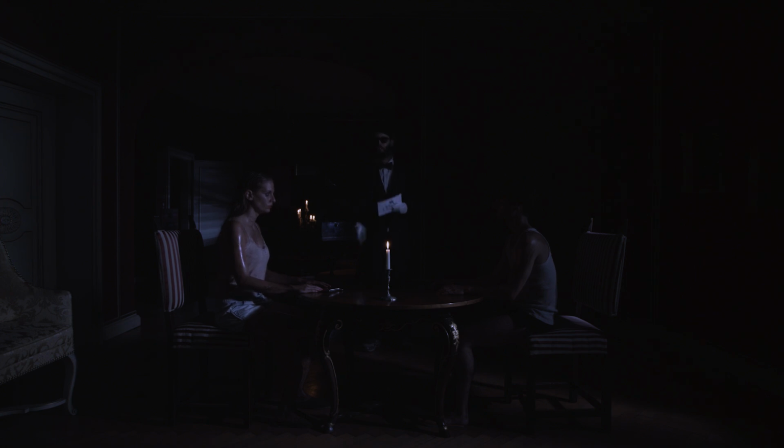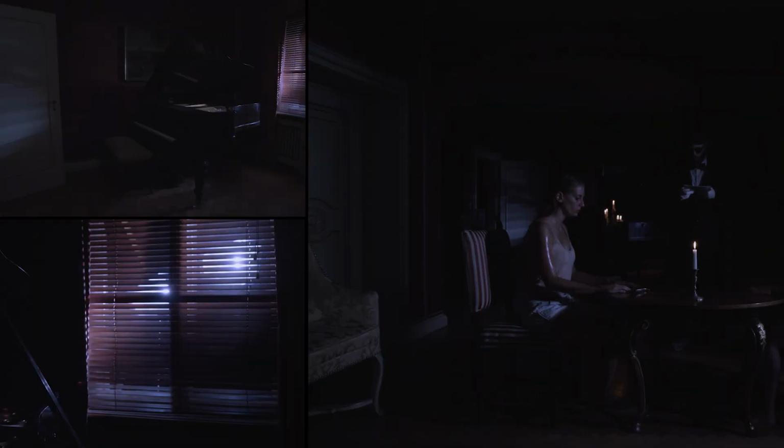For the moonlight in the back, we used 2 800-watt tungsten with CTB gel. We added a window blind in front of it to get those creepy shadows on the floor and on the wall. Additionally, we connected them to a dimmer. This allows us to create light flashes.